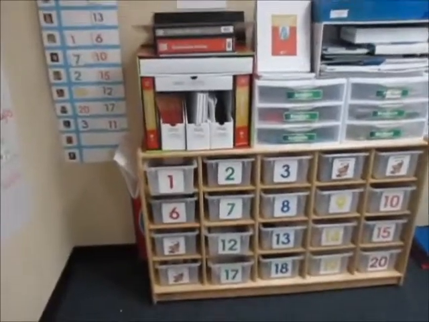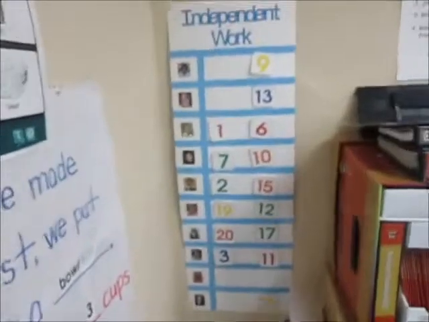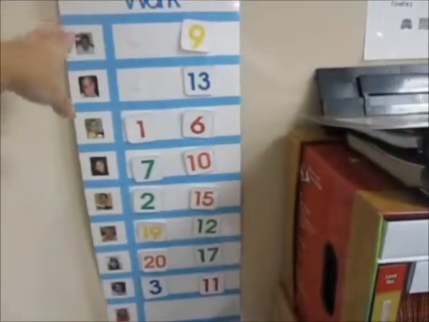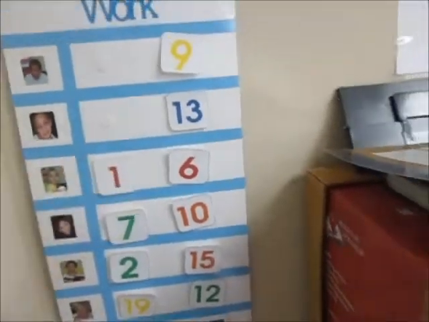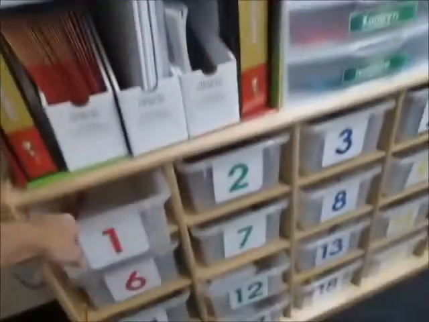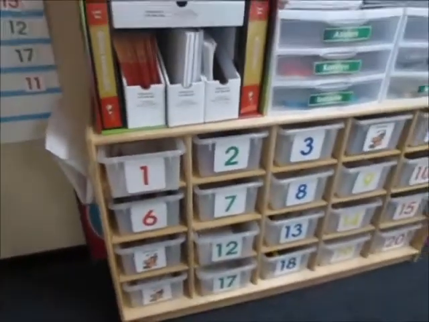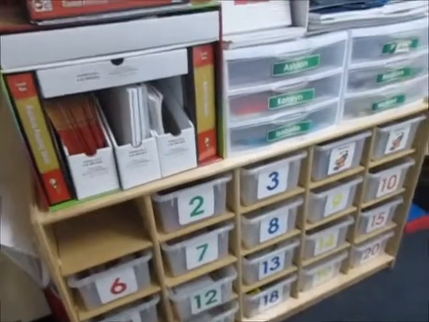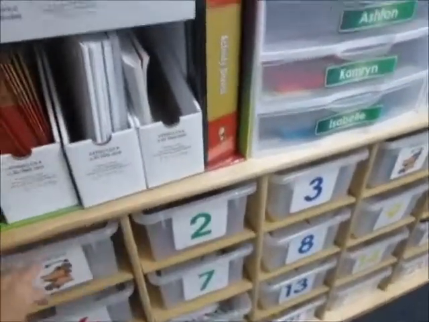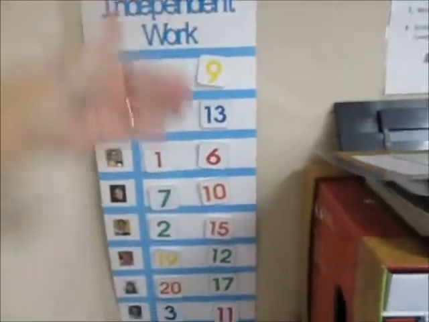This is independent workstation. We don't have a ton of time for independent work, but the kids know that they come over and check for their picture. If they pull their number, they find the bin with that number. It Velcro's on the inside. They take it to their desk, complete it, and when they're finished, they bring it back, and it's finished. If they have time, they'll go to the next one and do the same thing.